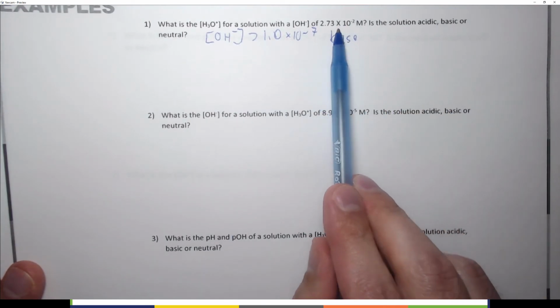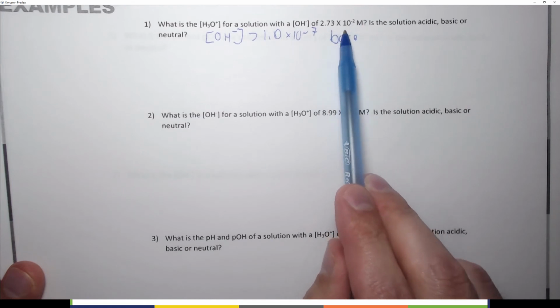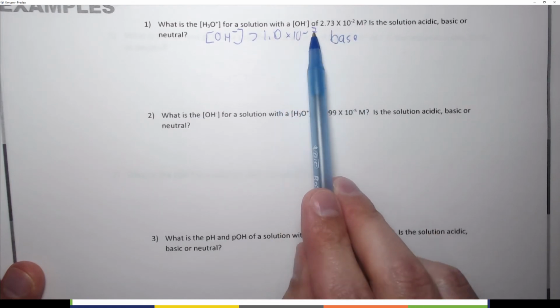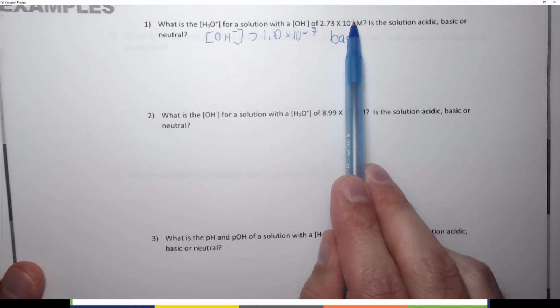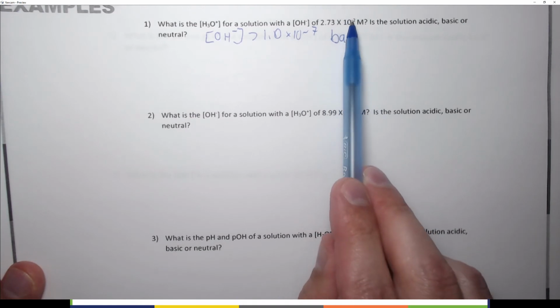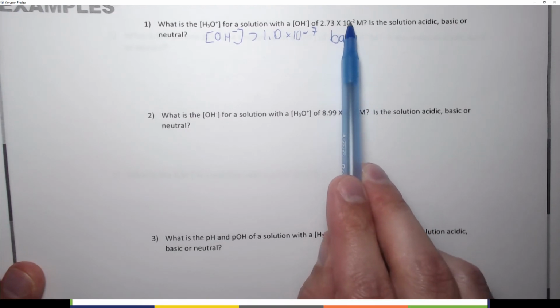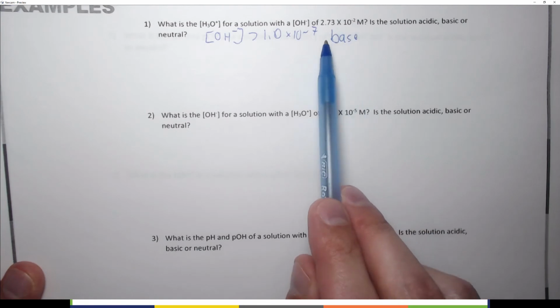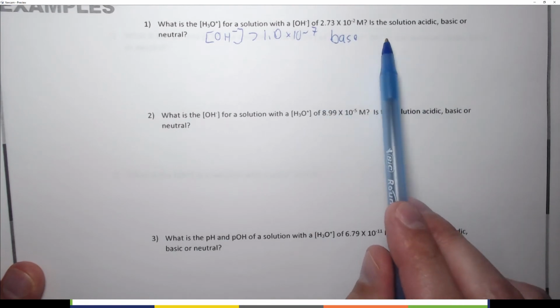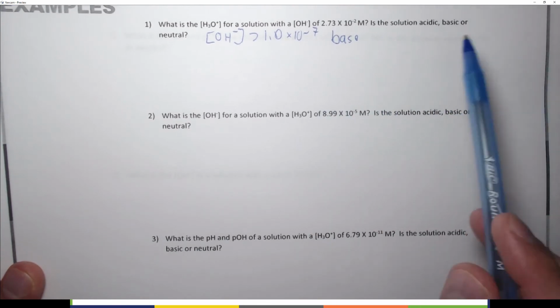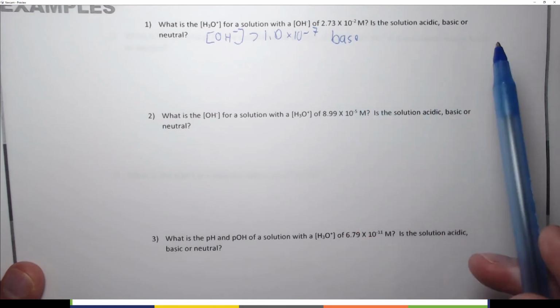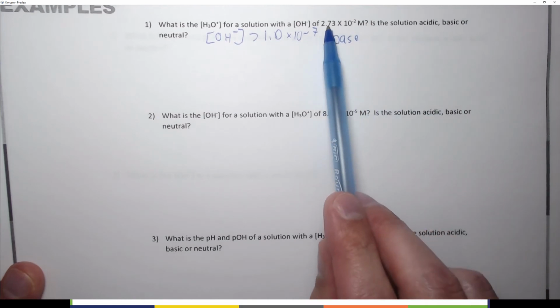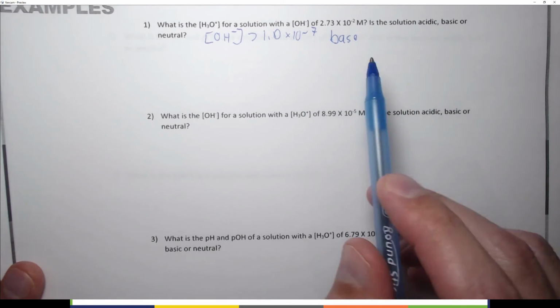This solution is basic because this number, times 10 to the minus 2, is greater than times 10 to the minus 7. Note if this was times 10 to the minus 9, then it would be less than. So the greater the negative number here, the smaller the number is because there are more zeros. Here there'd actually only be 1 zero because we have to move the decimal once, and then there'd be 1 more. So it'd be 0.0273.